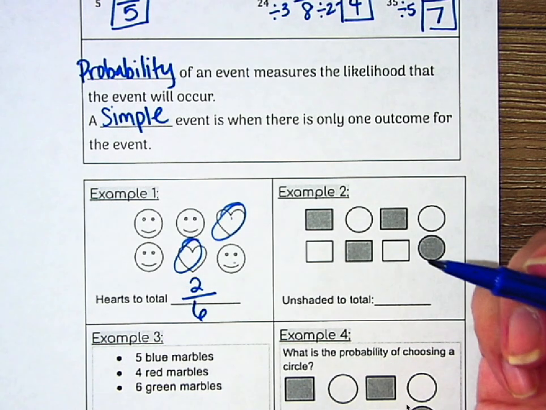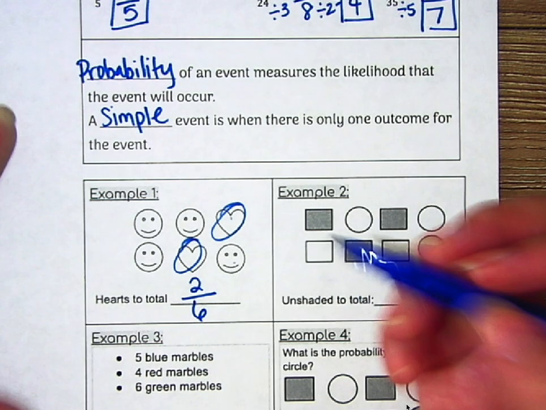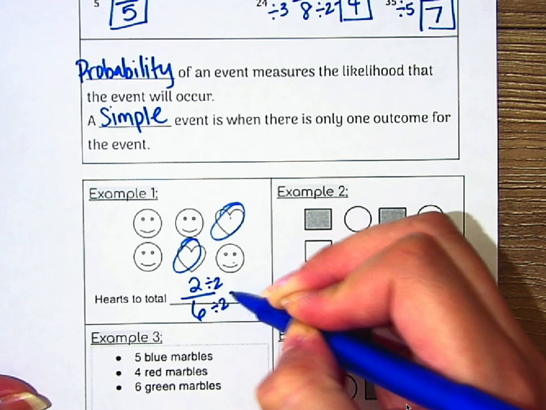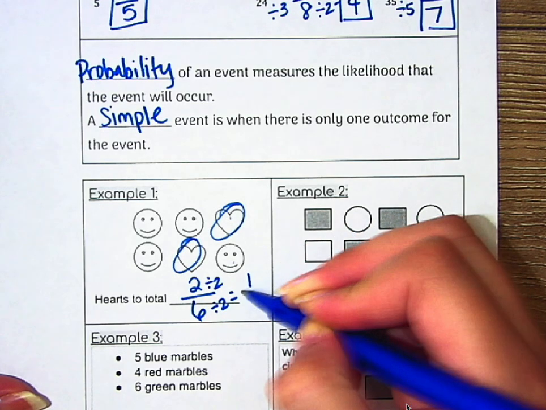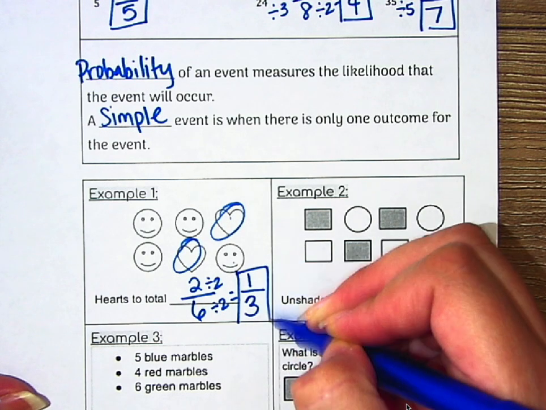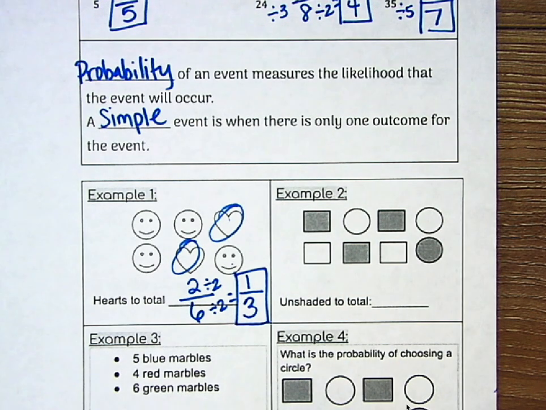You got to simplify it. You got to make it smaller. I'm going to look at my magic numbers. I can divide the top and bottom by 2 because they're both even. 2 divided by 2 is 1, and 6 divided by 2 is 3. I'm going to stop there because that's my answer. It's the smallest I can go.